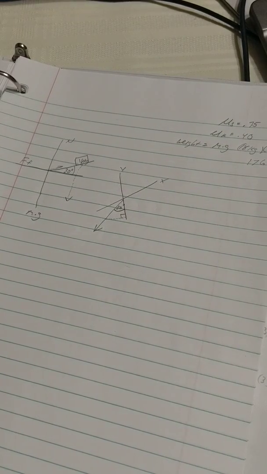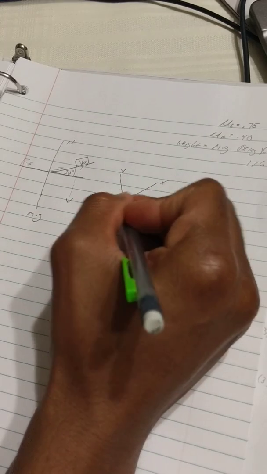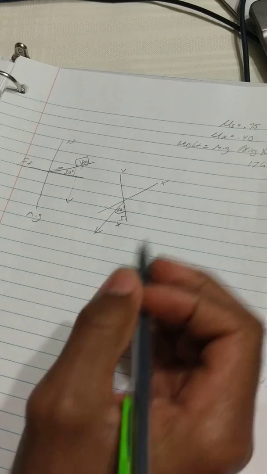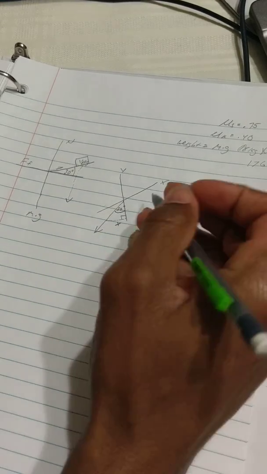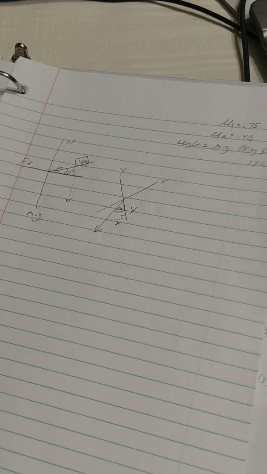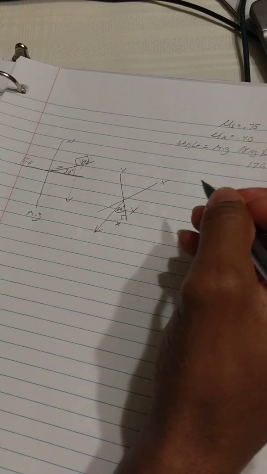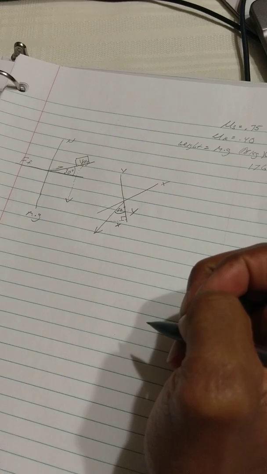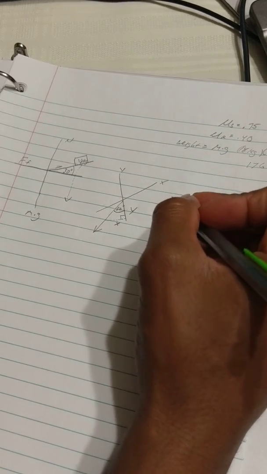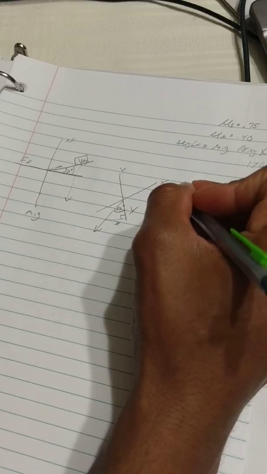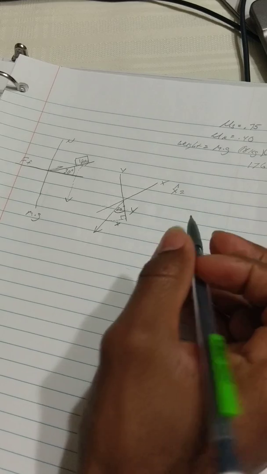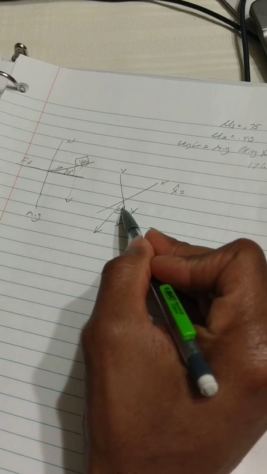So, since this is perpendicular to the X angle, this will be my X right here. And of course, this is my hypotenuse, so this will be my Y. So, given what I know, I can find my X and my Y's angles. So, X equals this angle.